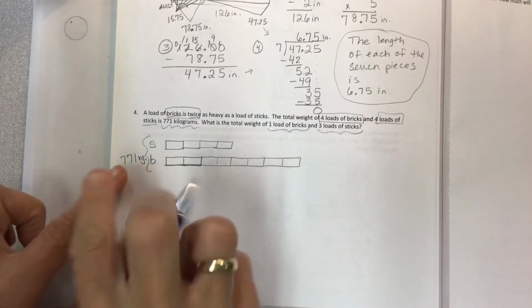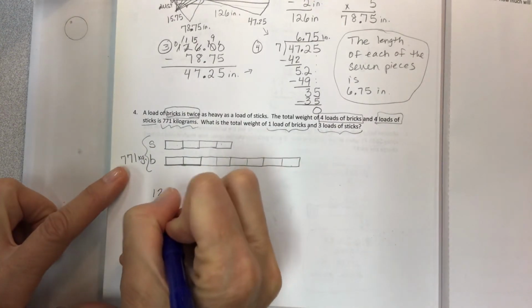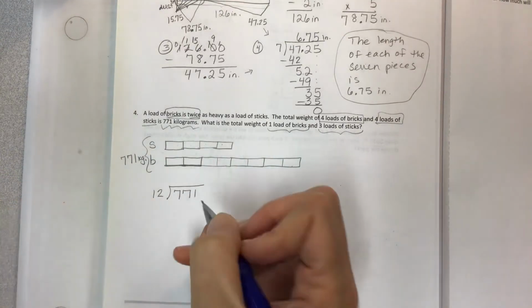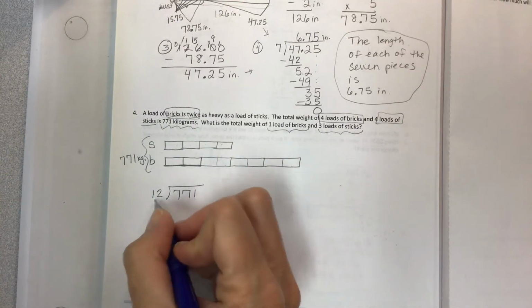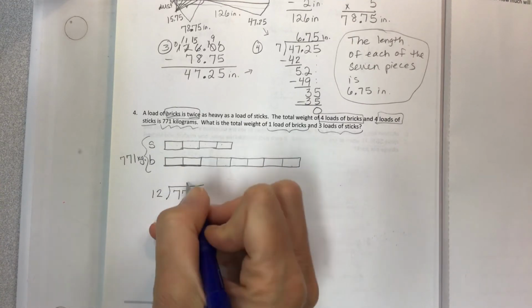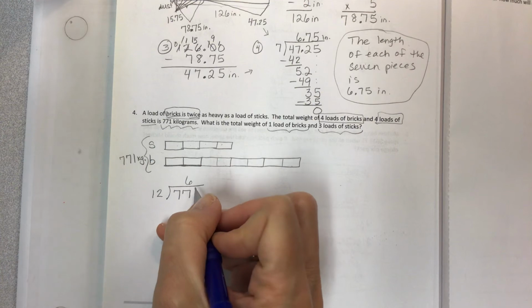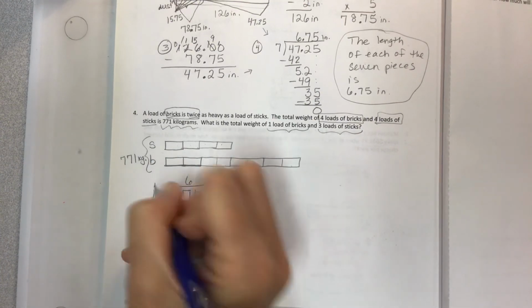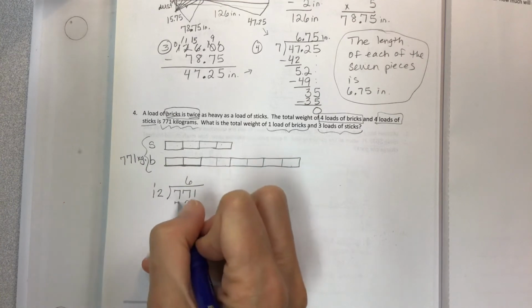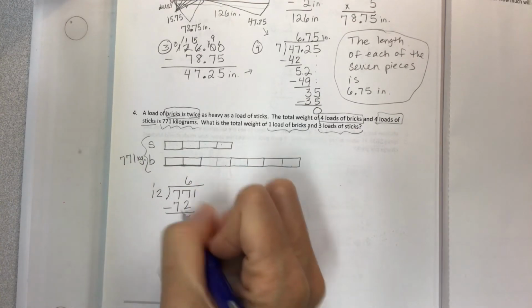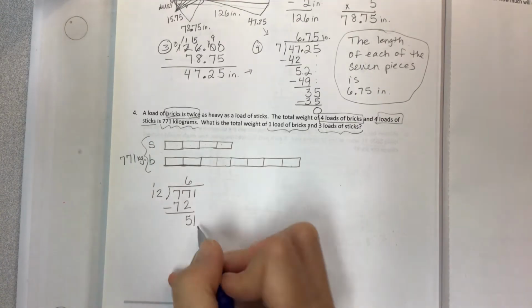So if I have a total of 12 pieces and 771 is my total, then take the 771 and divide by 12. 7 is not divisible by 12, but 77 is. If you know your 12s, you might guess 6, and that could get you pretty close. 6 times 2 is 12, 6 times 1 is 6 plus 1 is 7. 7 minus 2 is 5. That's less, so bring down the 1.